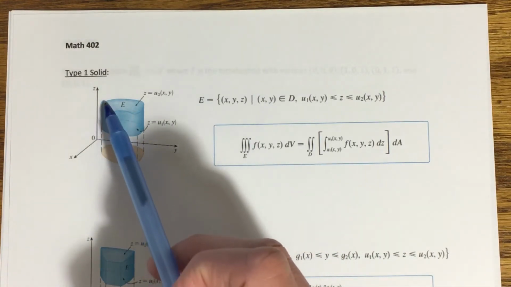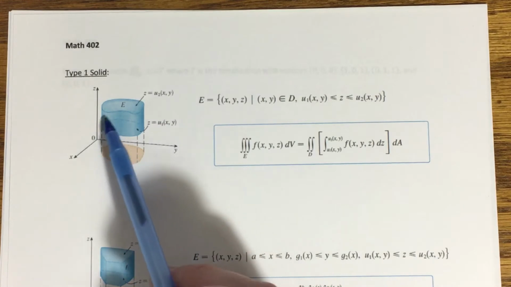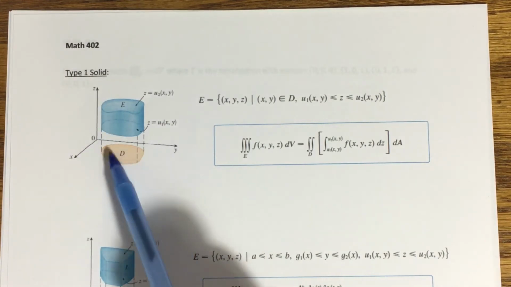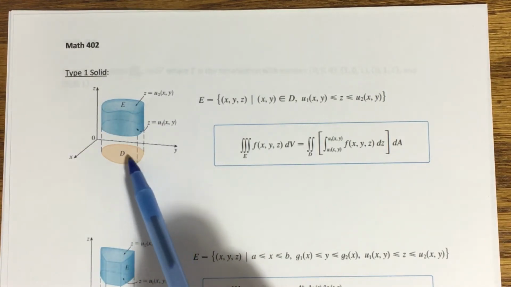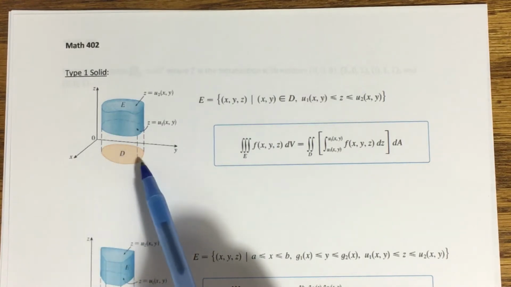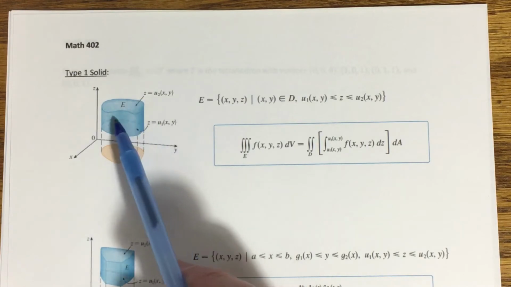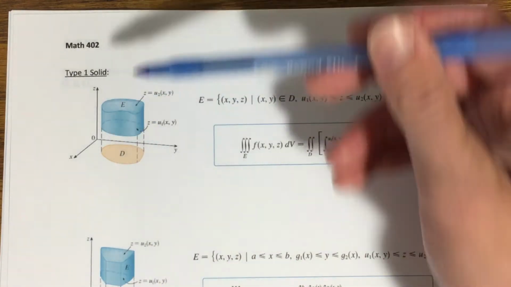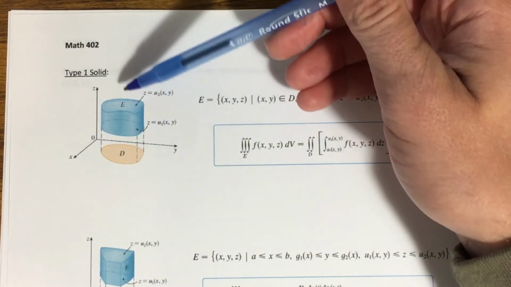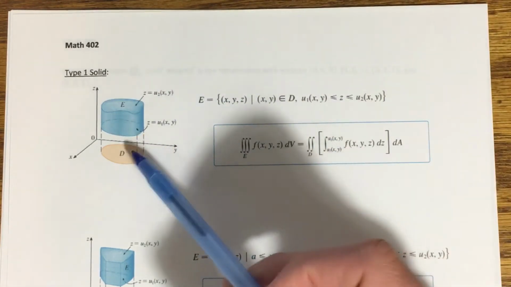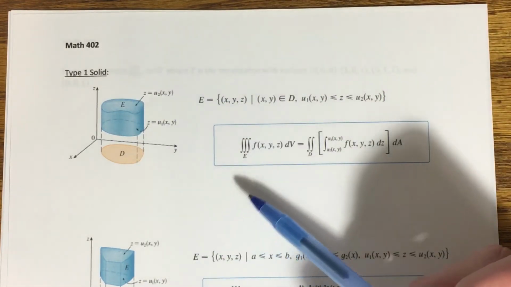Notice that if I were to project the points within this solid onto the xy plane, it also creates a plane region D, which we're going to need. So that plane region you can think of as kind of like the shadow of this solid if you shone a light straight down into the xy plane. But that's the projection of that solid into the xy plane.